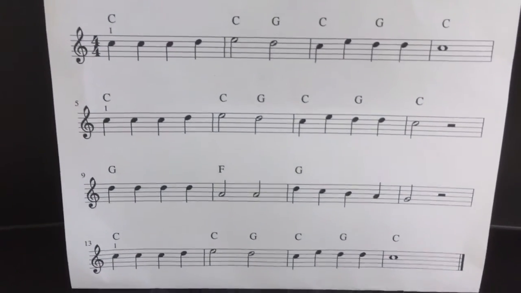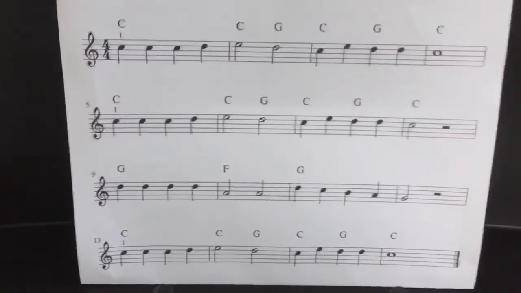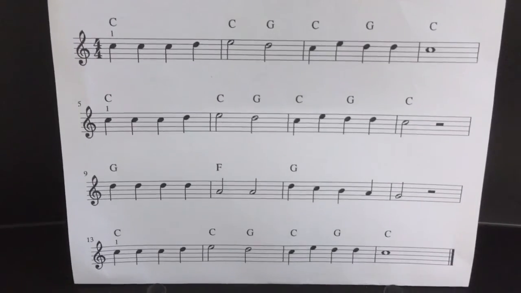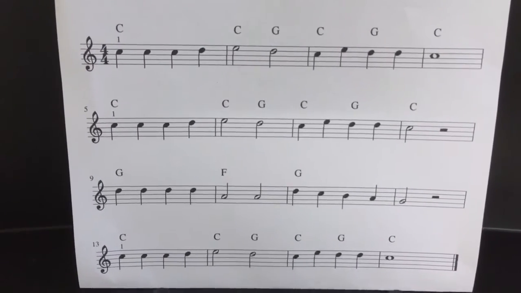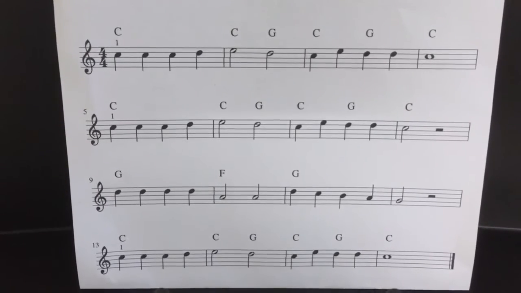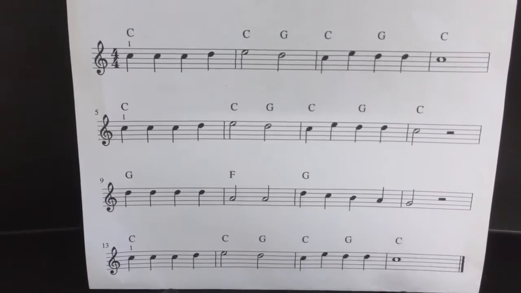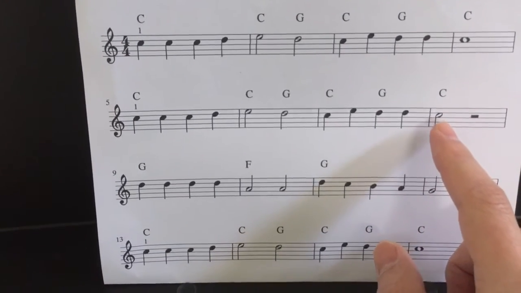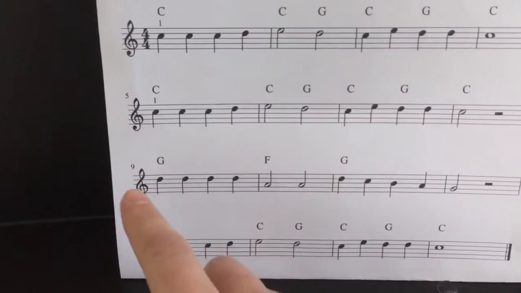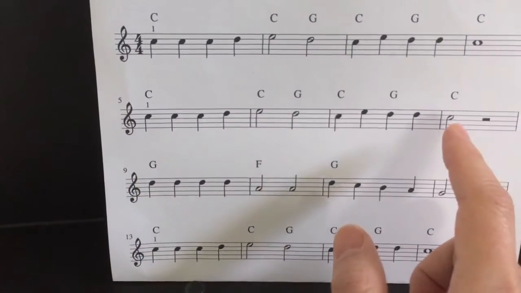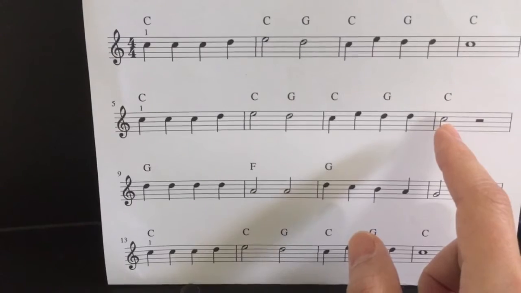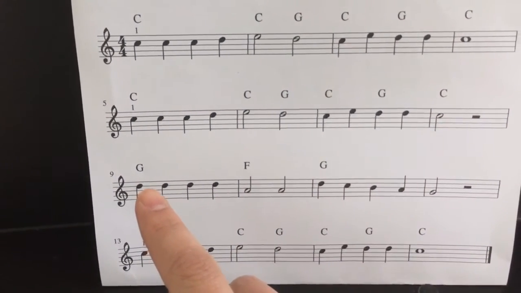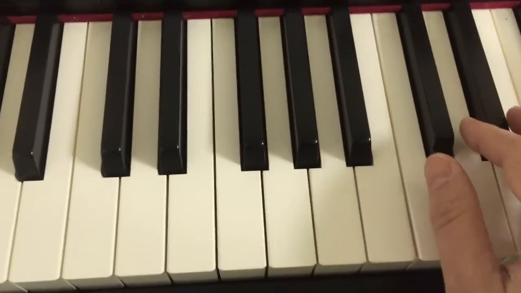Okay, welcome back. So now in this piece, one of the main learning points is shifting your hands from one position to another position. So we need to practice the move or the shift of the hand position. So we'll practice this note and this note, and this note. So this is finger 1 and this is finger number 5. Okay, so let's look at the keyboard.